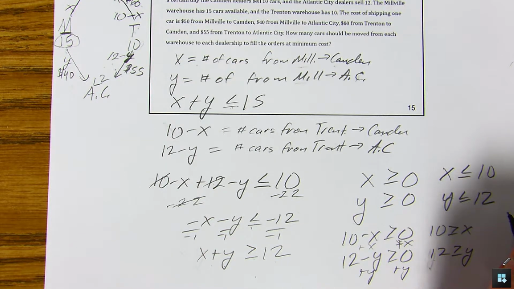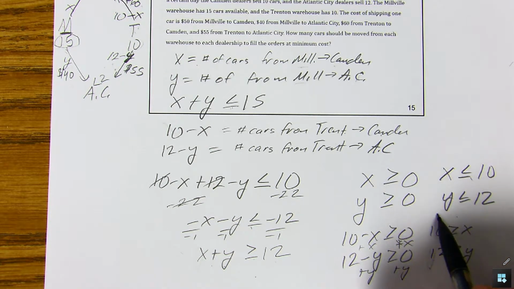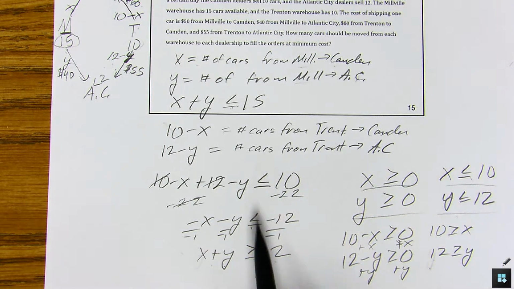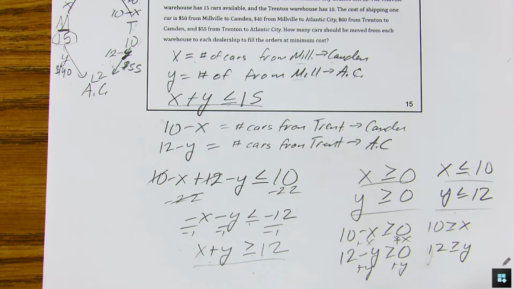Okay? All right. So we have those equations there. We have this equation, this equation, this equation, this equation. We also have this equation, and this equation. So there's our constraints, if you will. Let's come up with our objective equation. Do you remember how to do that?